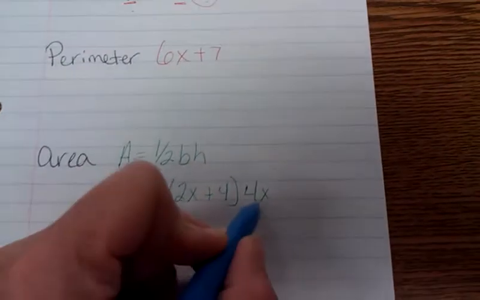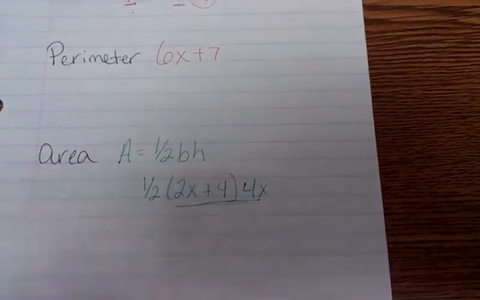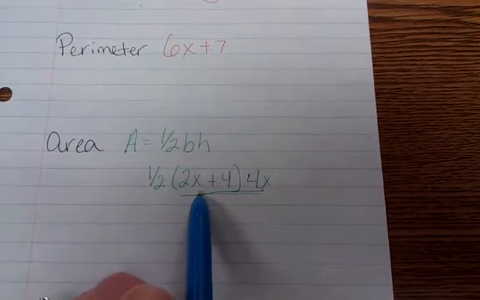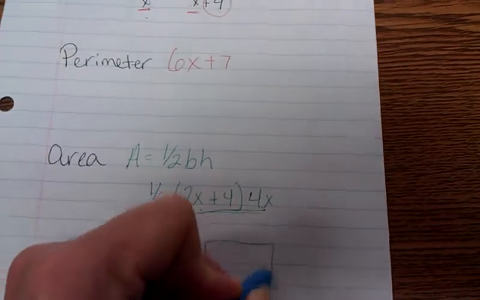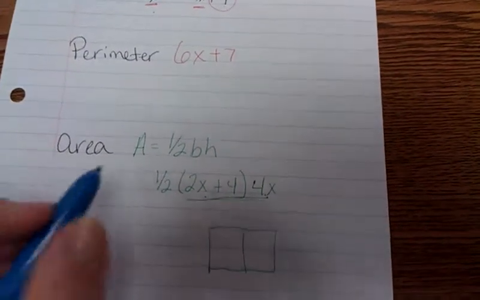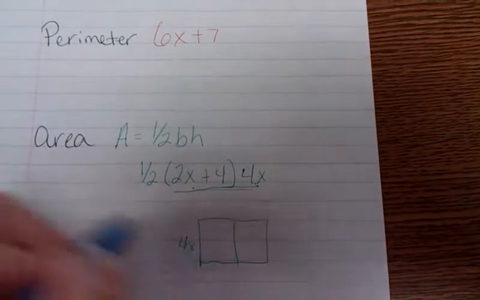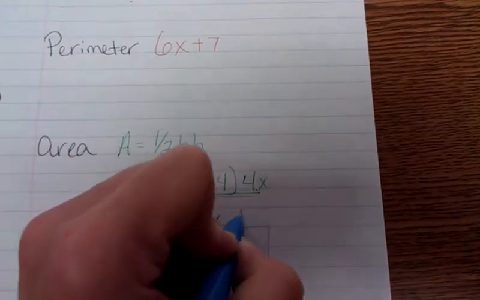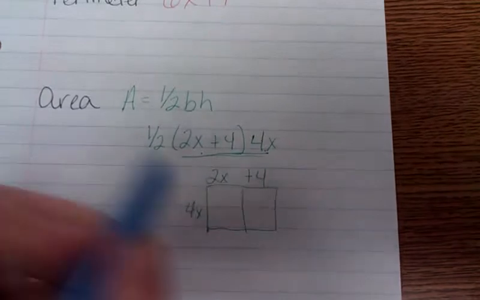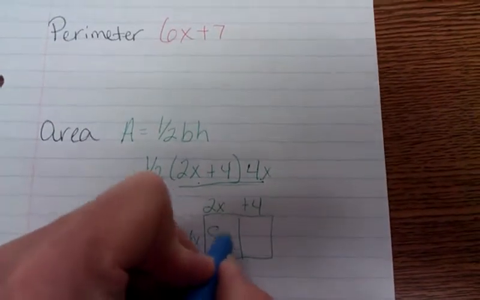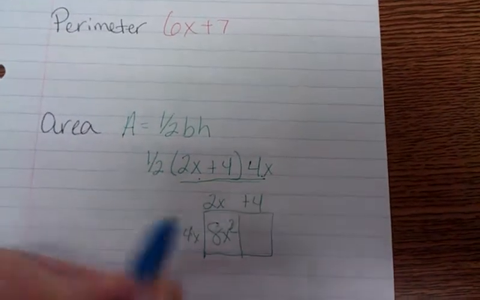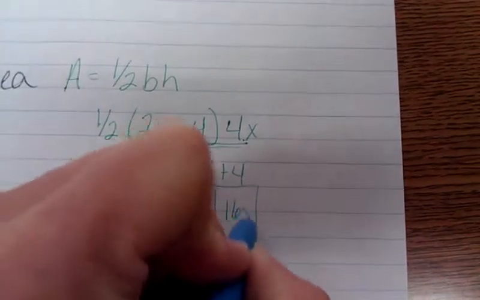Okay, to find this one, I need to multiply these. I've got a monomial times a binomial, 1 term times 2 terms. So I have 4x and 2x plus 4. Right here, 4x and 2x, that's 8x squared. 4x times 4 is 16x.